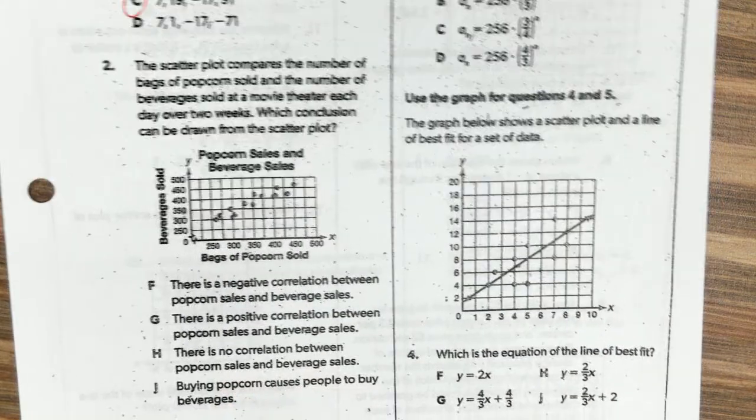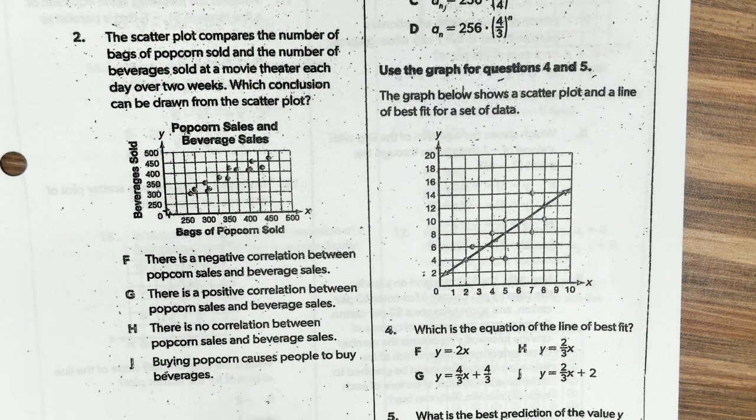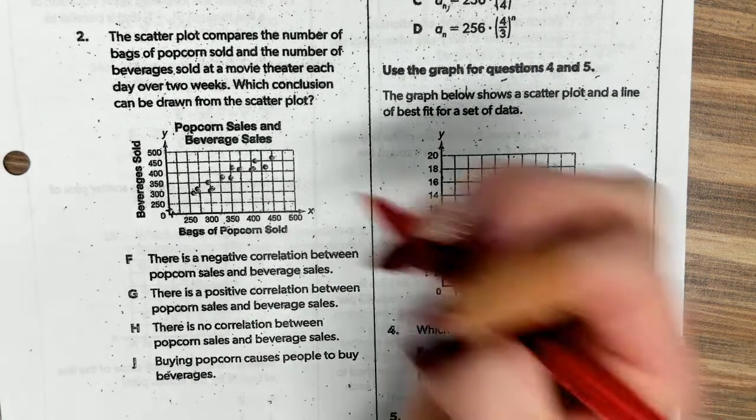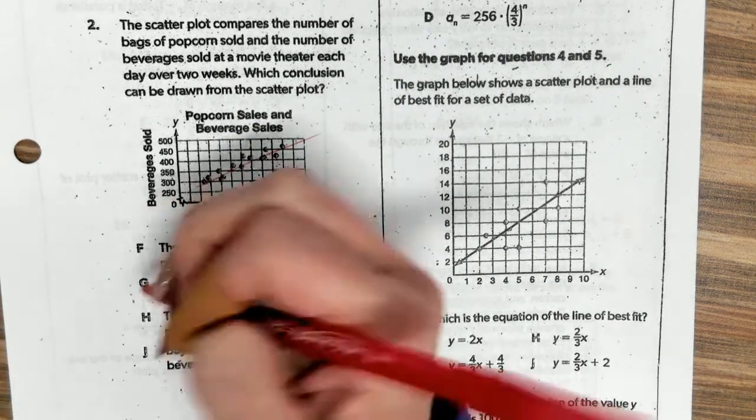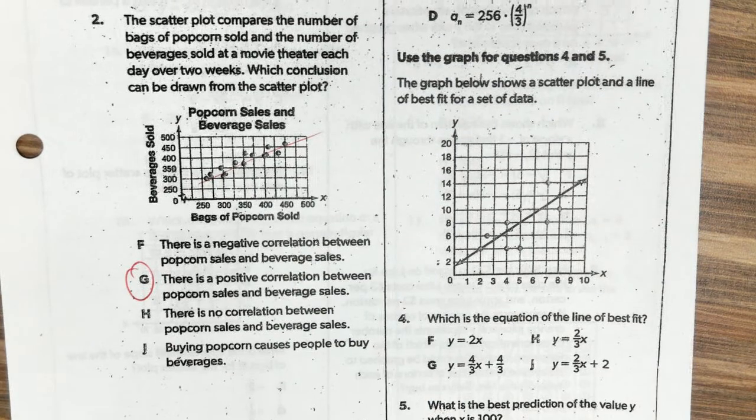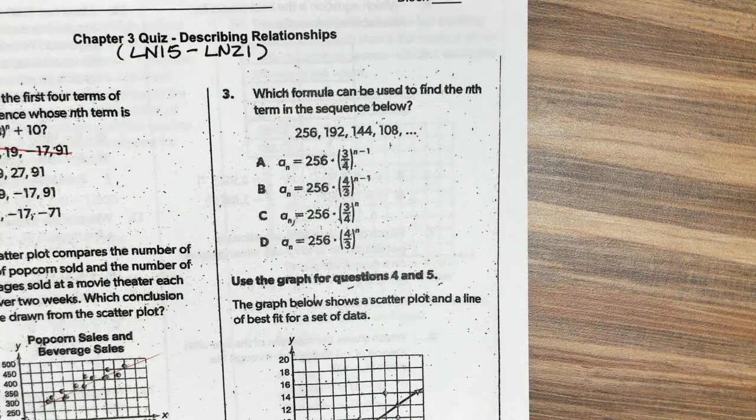All right, number 2, if you missed that one, then you're really just not paying attention. It is a positive correlation because it's going up. Like I literally had people miss that. So then I didn't feel too bad.